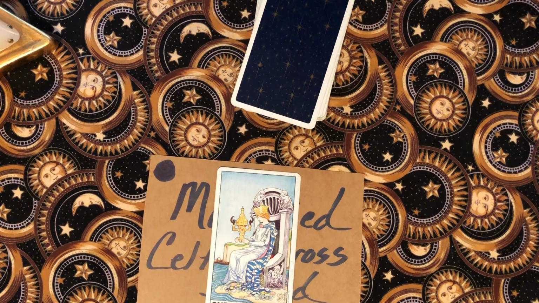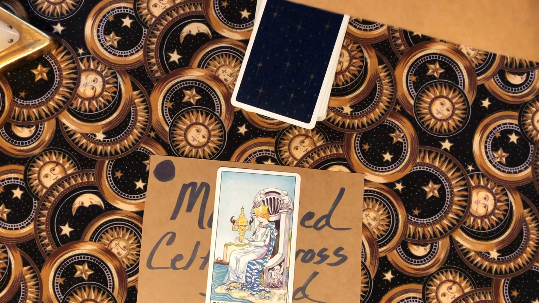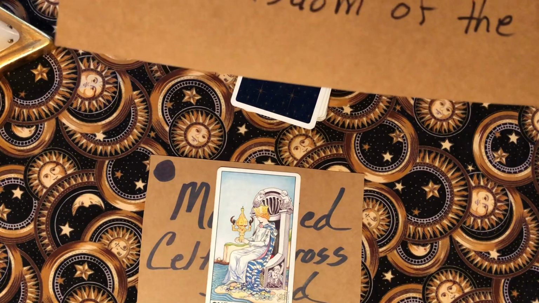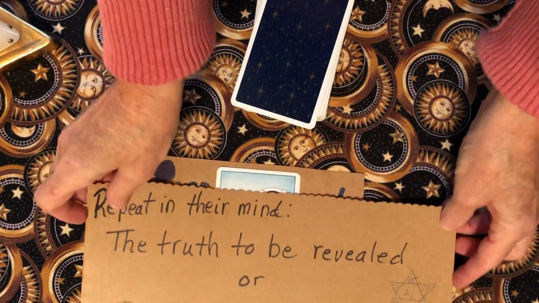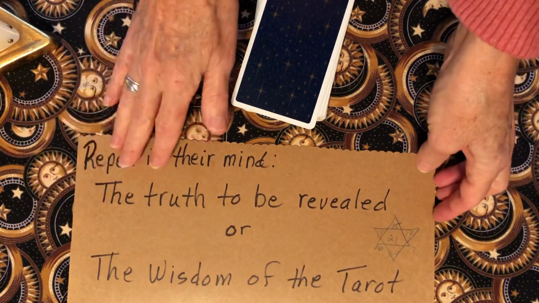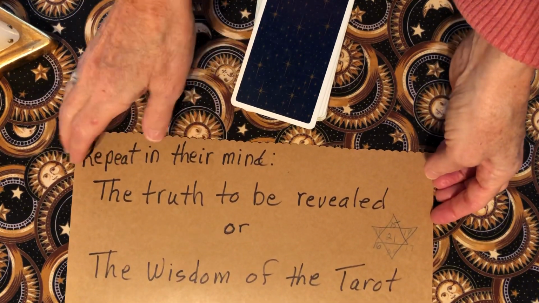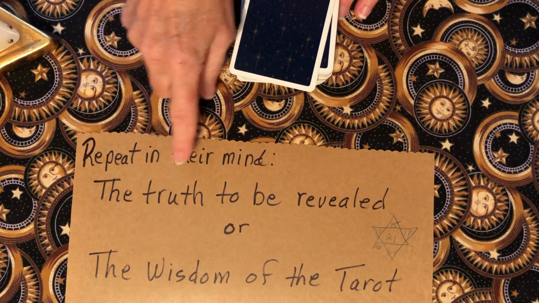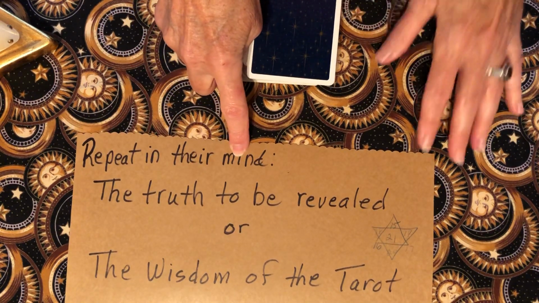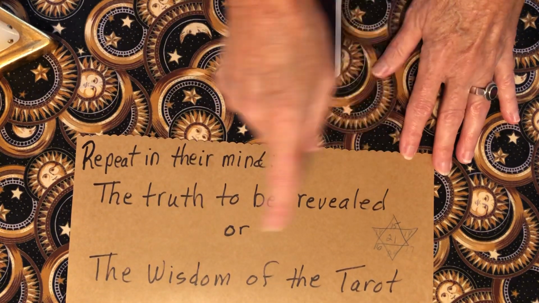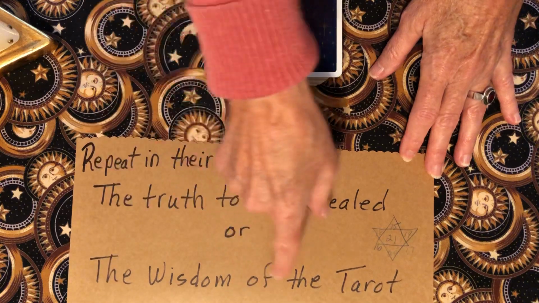I don't know where to begin. Well, then you can offer her these options, which 9 times out of 10, this is the option my client usually uses. You can say, okay, repeat in your mind while you're shuffling the cards, the truth to be revealed, or the wisdom of the tarot.